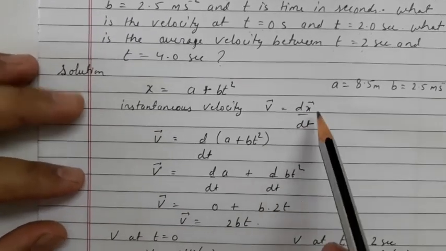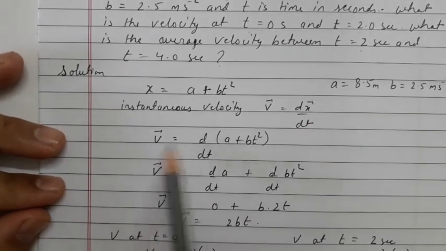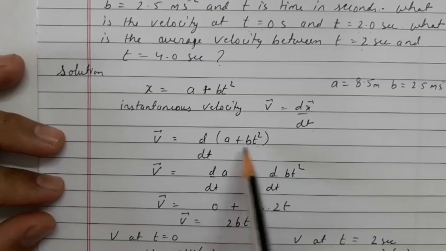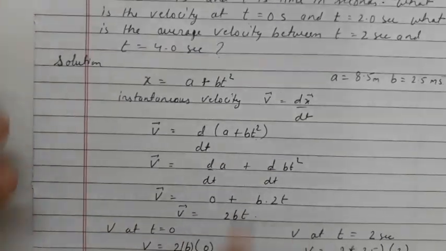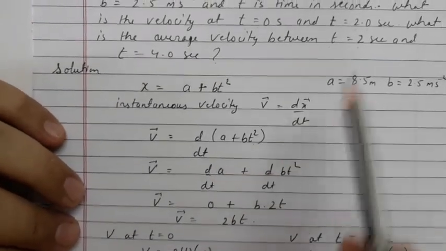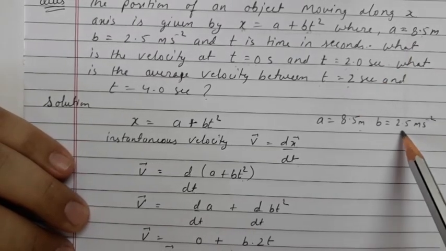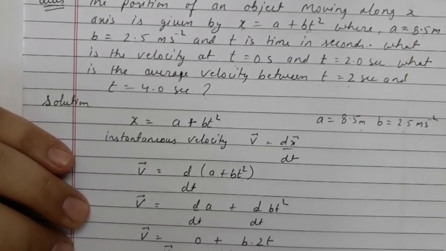Okay, then we'll just substitute the value of x. v is equal to d by dt of a plus bt square. So this is our function. Now a and b are the constant terms, because we are already given the values a is equal to 8.5 and b is equal to 2.5. So these are the constant values.